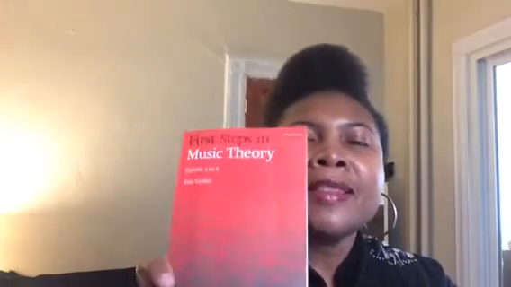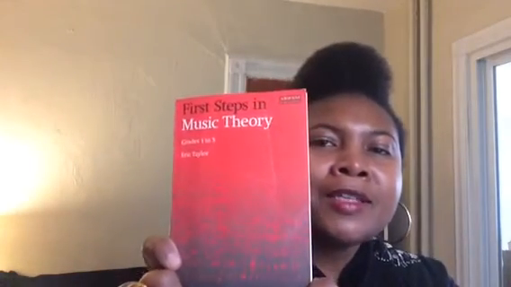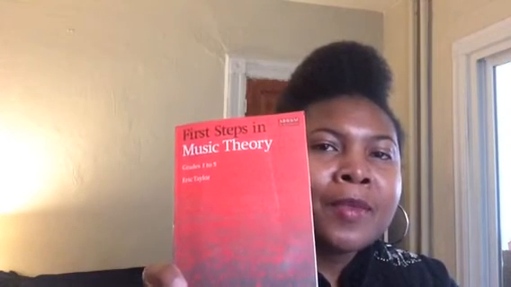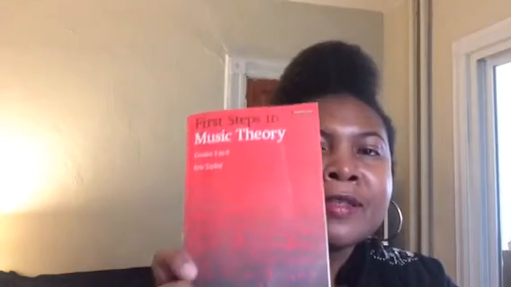So let's get to it with the homework. So, reading homework. First Steps in Music Theory, Grade 1. Section 1, pages 2 and 3, bars and time signatures. So, let me just show you that book one more time because I only showed it to you once. But it looks like this. So, if you had a chance to get the book, feel free to look up those pages and then we will have our discussion tomorrow on the radio.